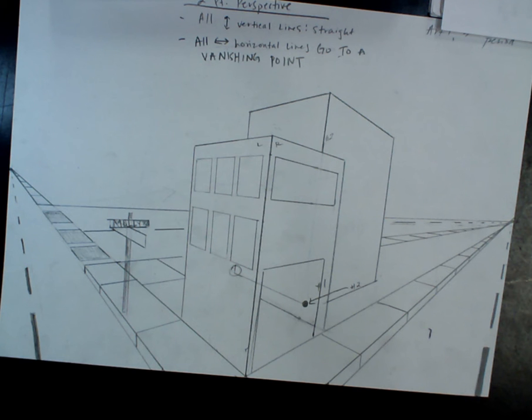My road, what if it's weird? Because yours looks like it's flat, and mine looks like it's tilted. Here's that one.